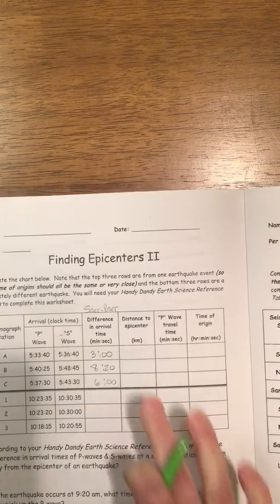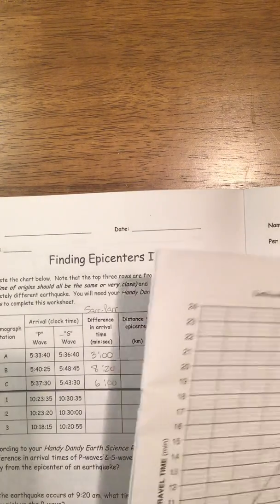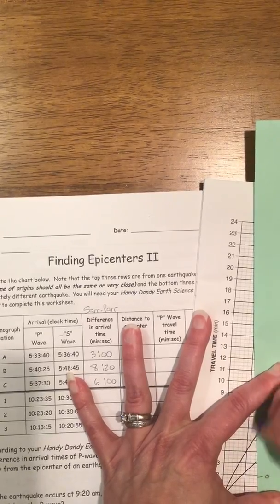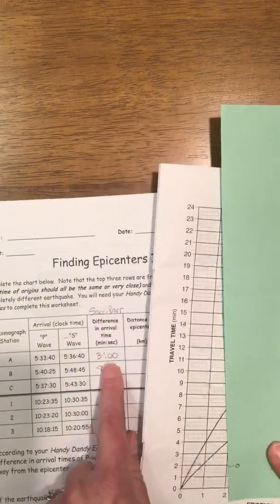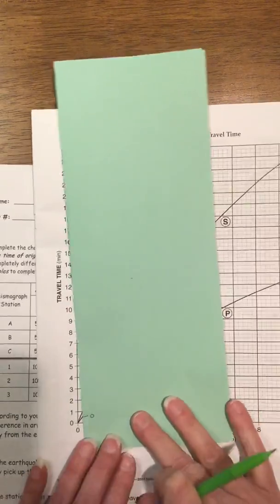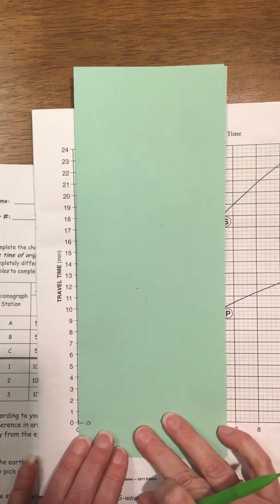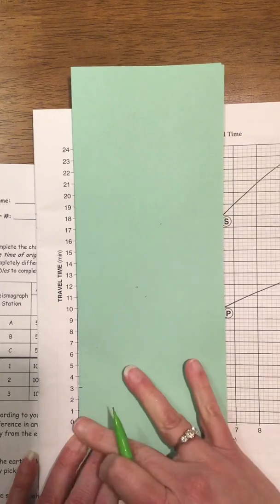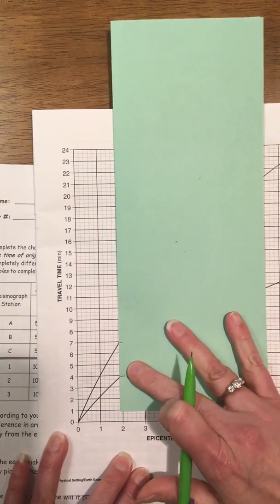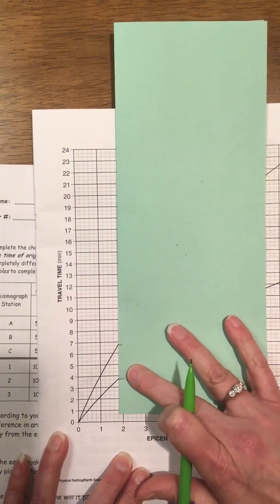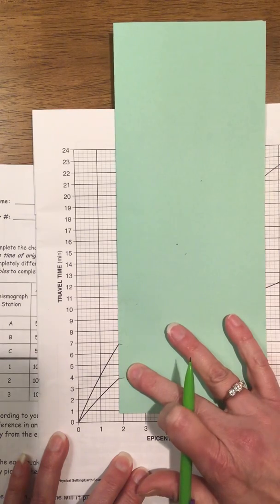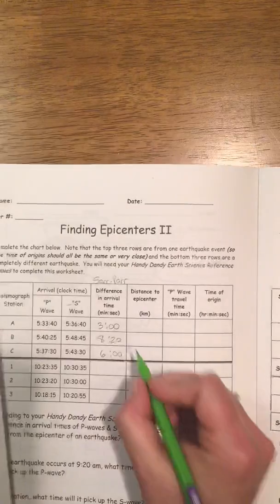We're going to use our green sheet method to find distance to epicenter. Right now we should be getting a little bit faster at this. We're going to mark off 3 minutes. Mark off 3. Slide it up. That's looking pretty good. 1,800 kilometers. Should be 1,800 kilometers.